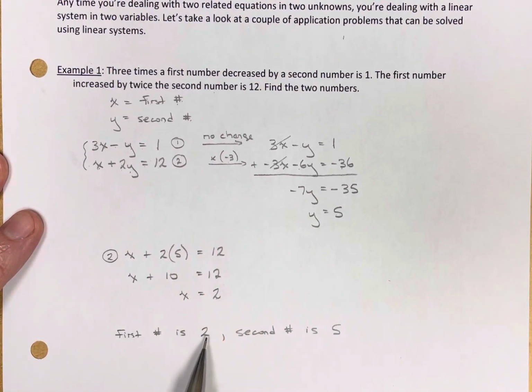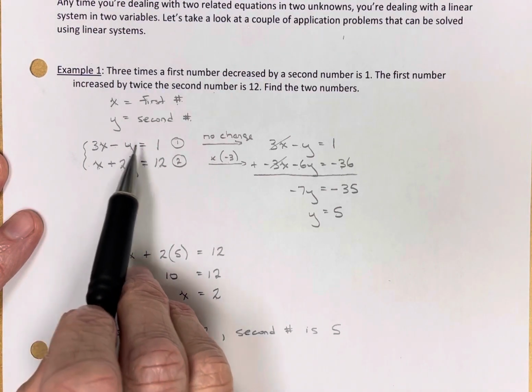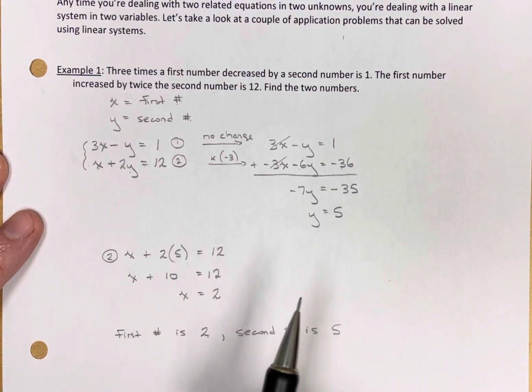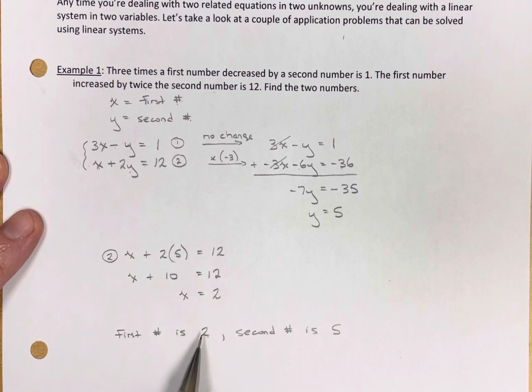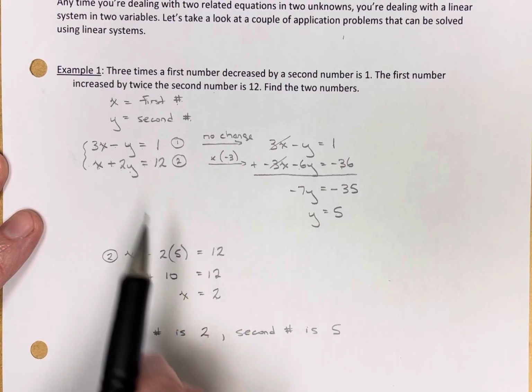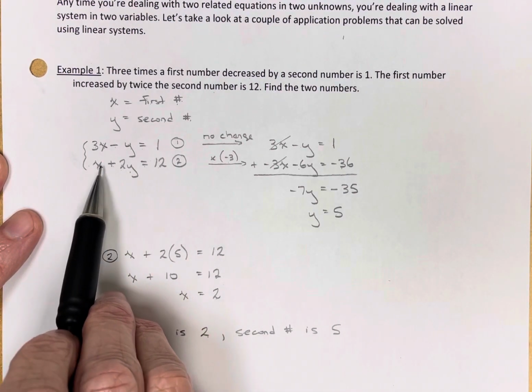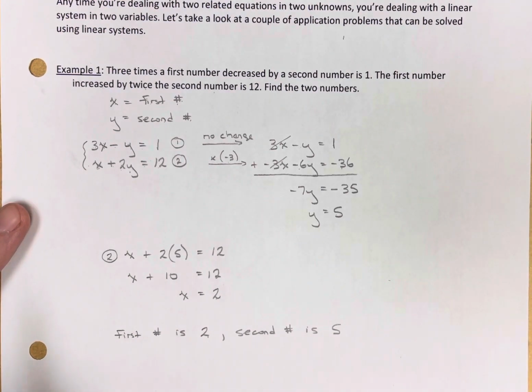3 times 2 is 6. 6 minus 5 is 1. That was pretty simple. This is x, so 2 plus 2 times 5. Well, 2 times 5 is 10. 2 plus 10 is 12. So I just did that check in my head because these equations aren't too bad.